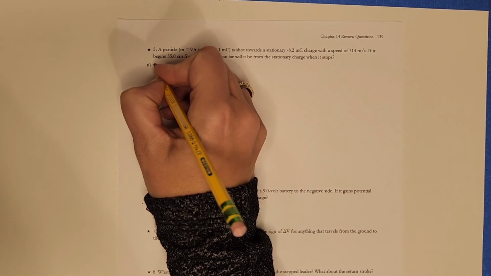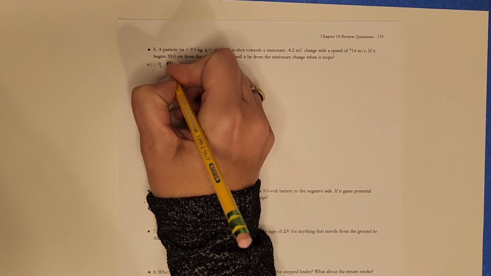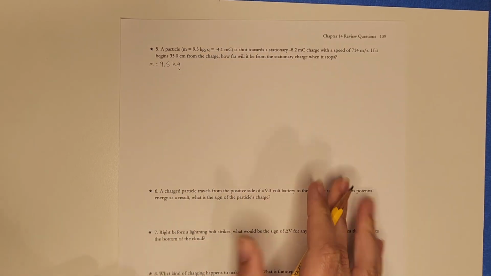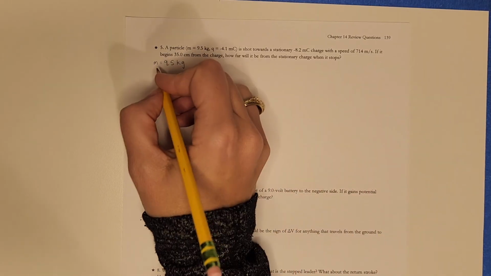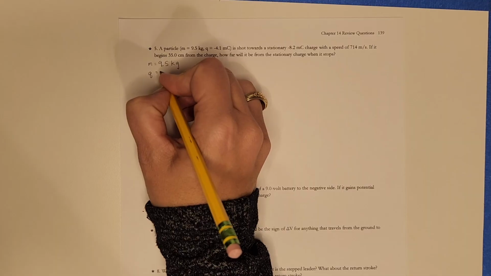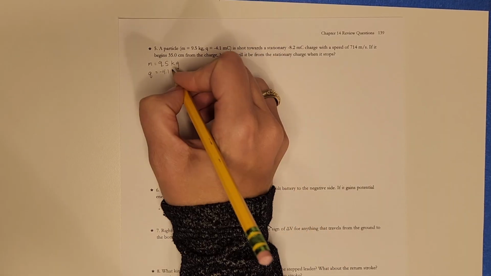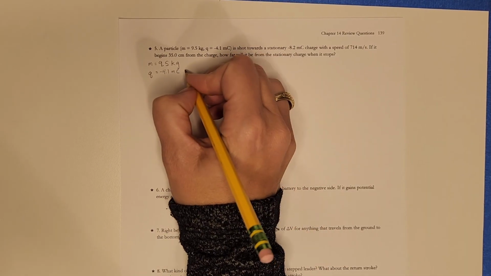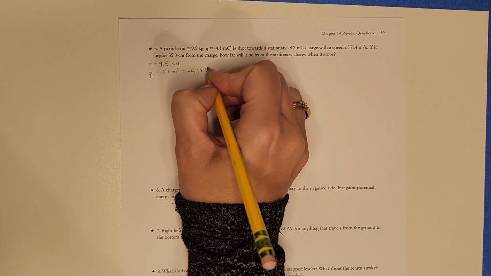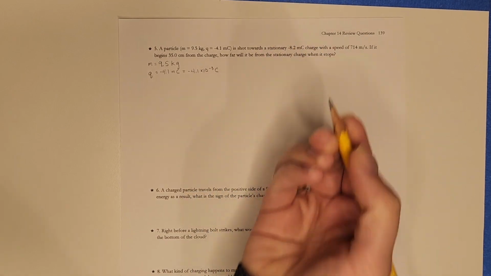We're already given the mass in kilograms, so no conversions on this one. We have our particle charge, lowercase q, negative 4.1 millicoulombs. Let's convert that to coulombs: negative 4.1 times 10 to the negative 3 coulombs.